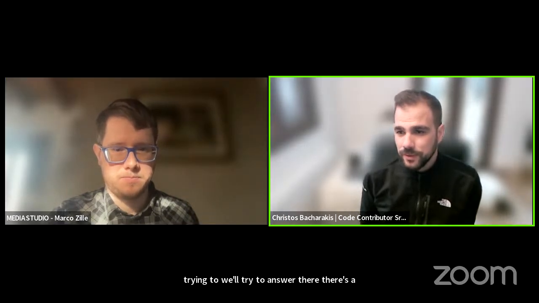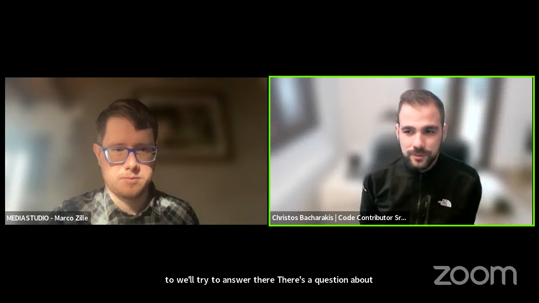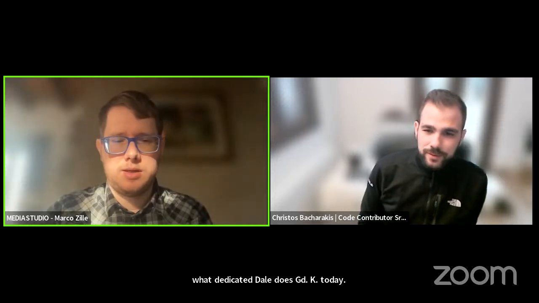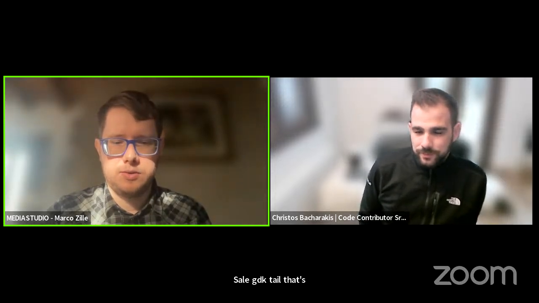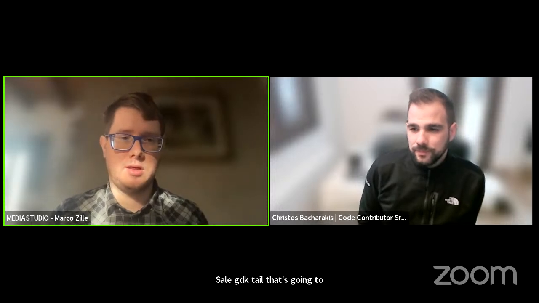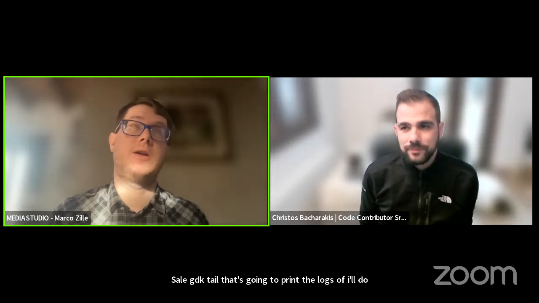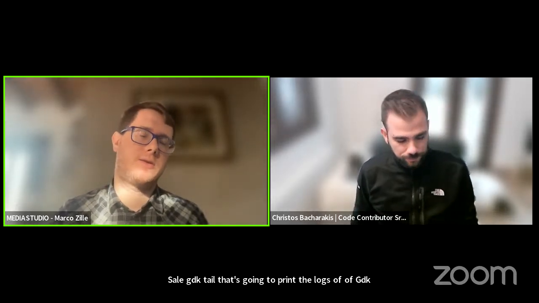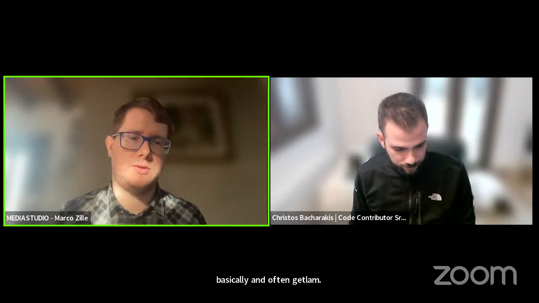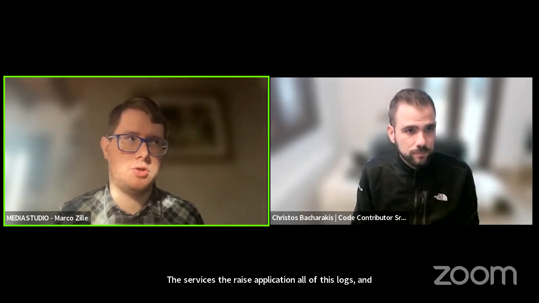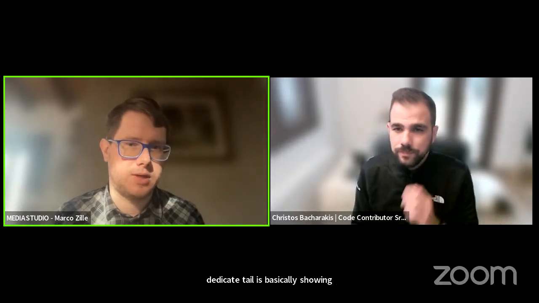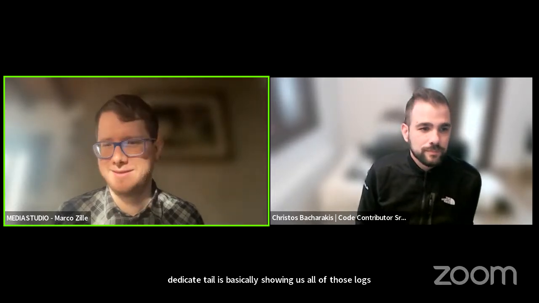There's a question about what GDK tail does. GDK tail is going to print the logs of GDK, basically, of GitLab. Our GitLab instance is constantly logging out information, the services, the Rails application, all of those logs, and GDK tail is basically showing us all of those logs. Am I right, Lee?